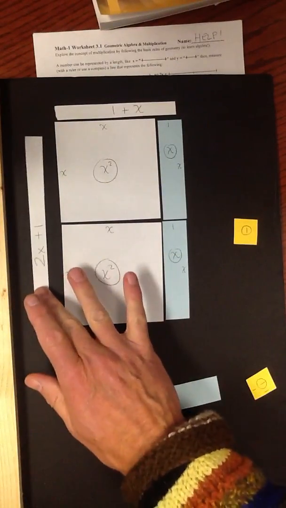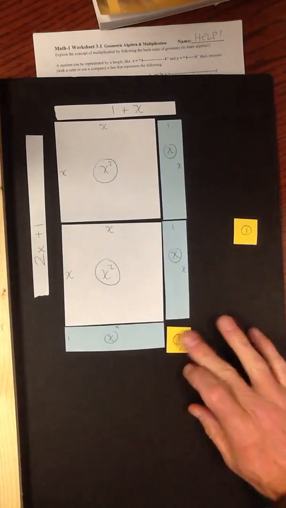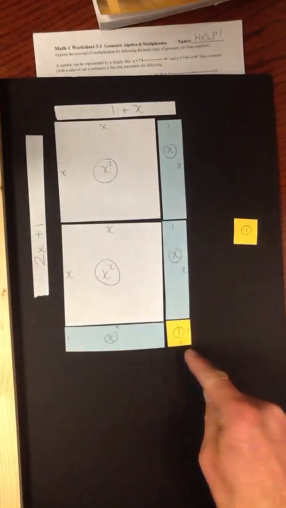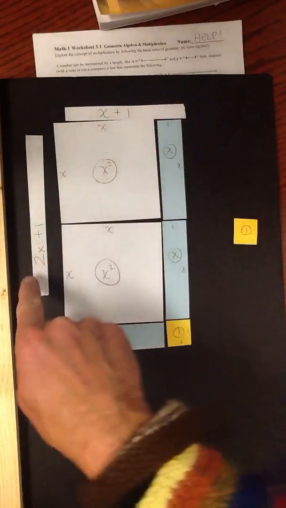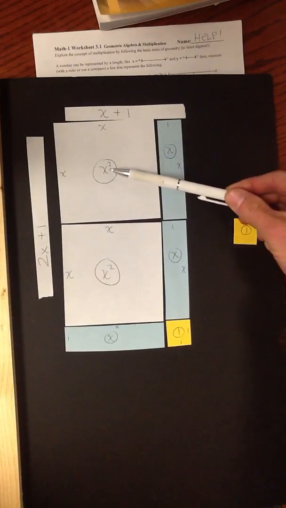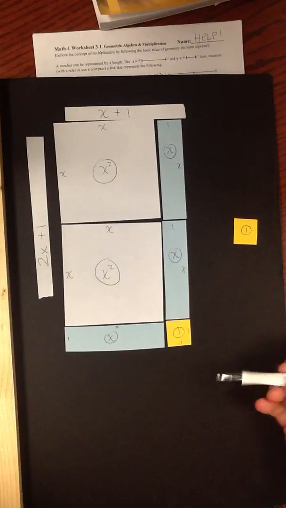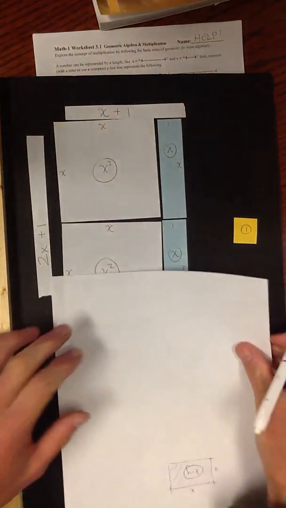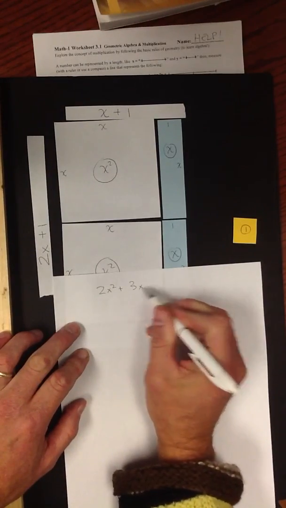And actually this is 2x plus 1, so there's my plus 1 part, and then there will be one corner needed to fill it in to make that a rectangle that has the dimensions x plus 1 and 2x plus 1. Okay, so you can see that then when I multiply these, I've got a total of 2x squareds plus 3x plus 1. So that total area then would be 2x squared plus 3x plus 1.